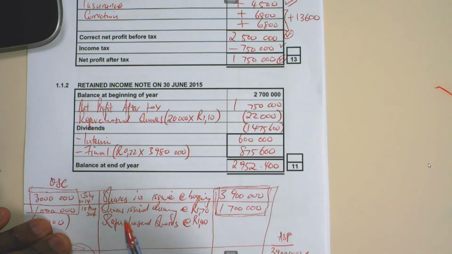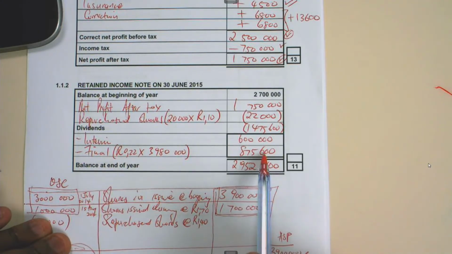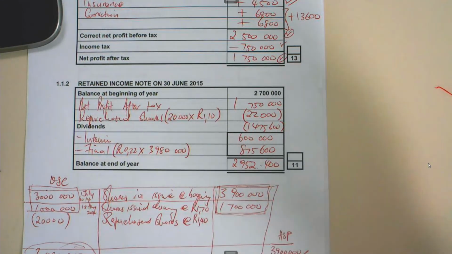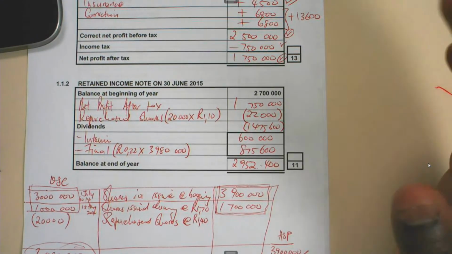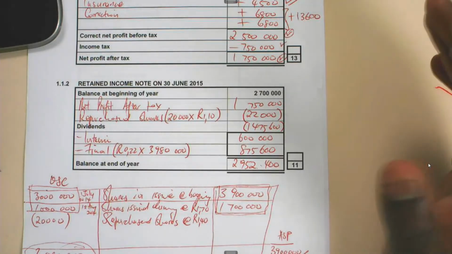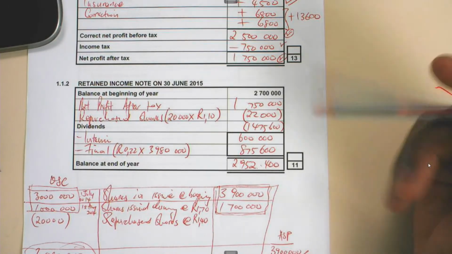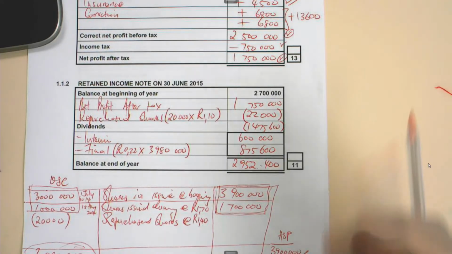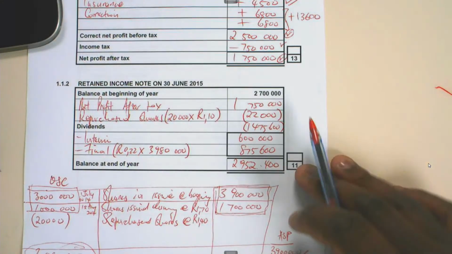From our note number 8, this final dividend. Remember, ladies and gentlemen, I said this final dividend, we are declaring it at the end. The company declares this final dividend at the end of the year, and then it will be paid when? In the next financial year.